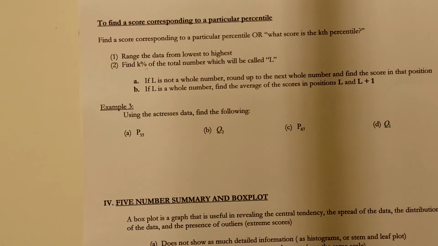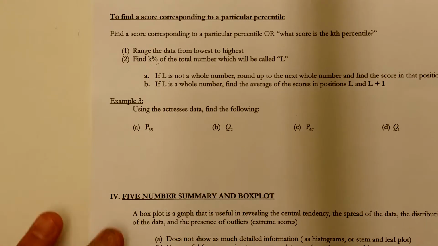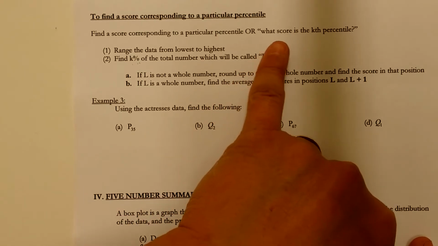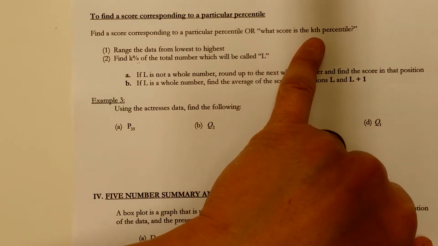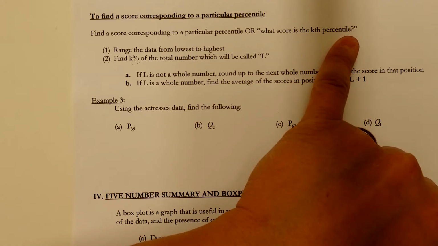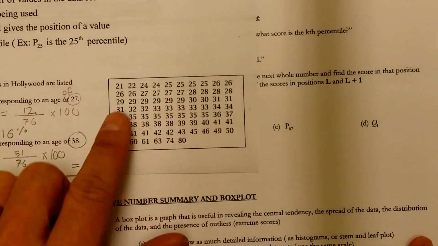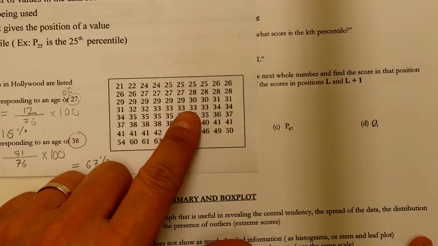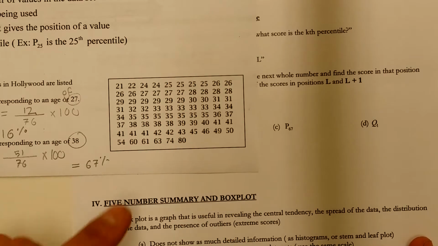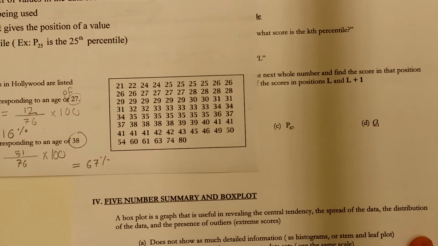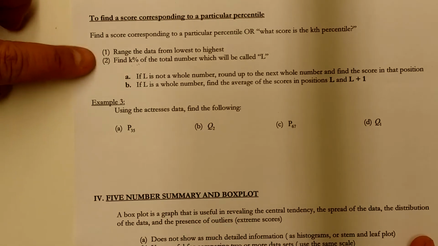Okay, in the last part of this video, or of section 3.4, I'm going to show you how to find which score is the kth percentile. So let's say we have a list of scores, and I want to know which score represents the 30th percentile, or which score represents the 99th percentile. Then there are a few things we have to do.